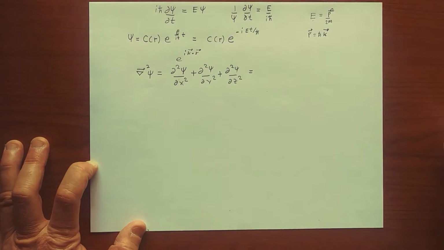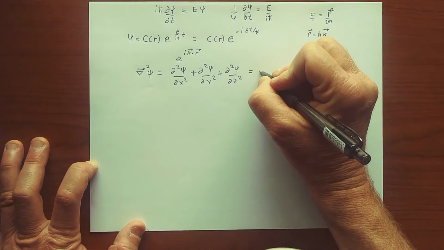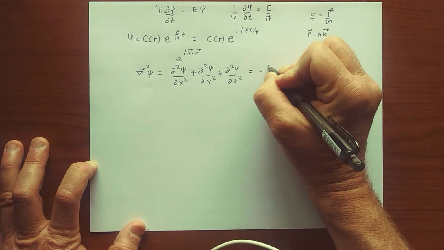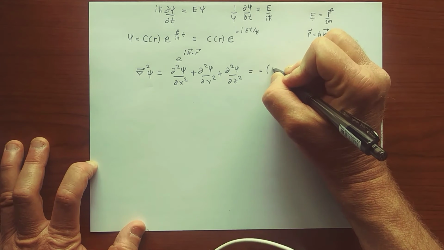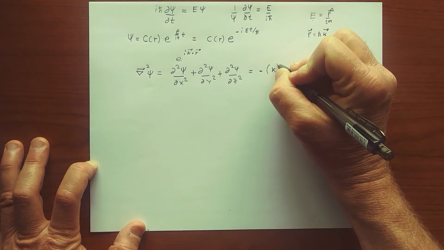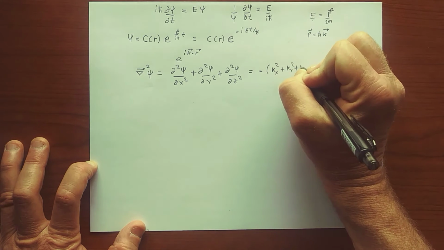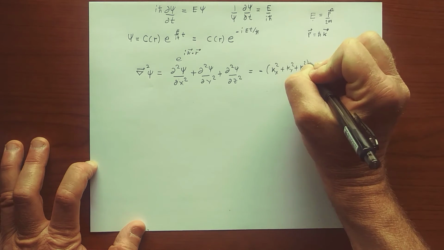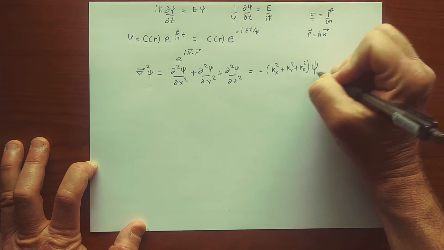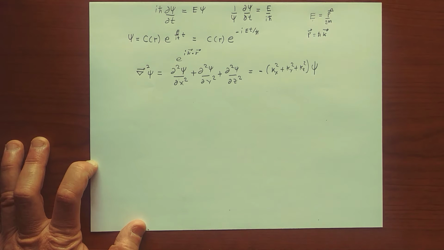And that ends up getting us, we have a minus sign, that gives us the k x squared and that multiplies psi itself.